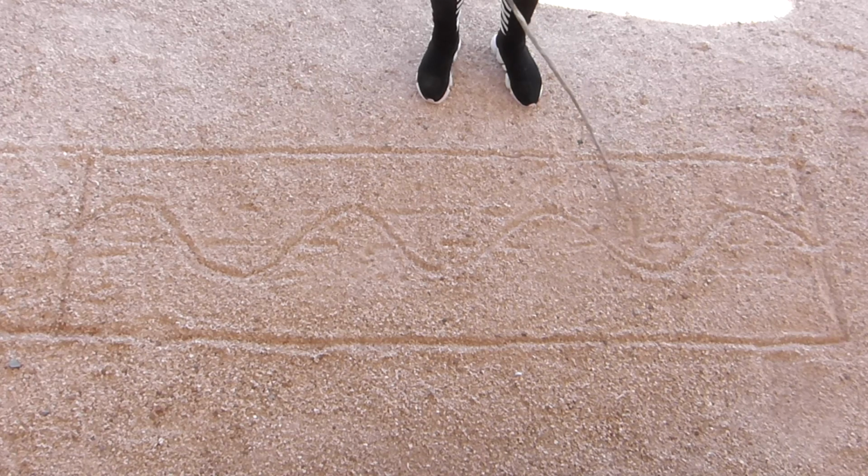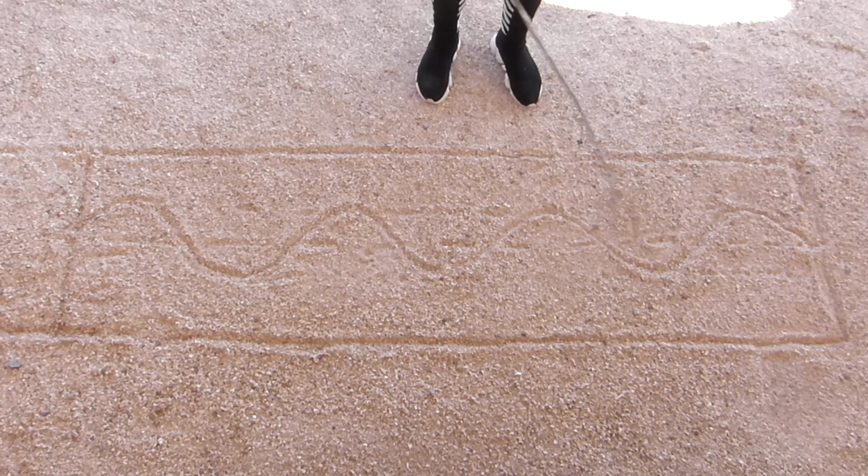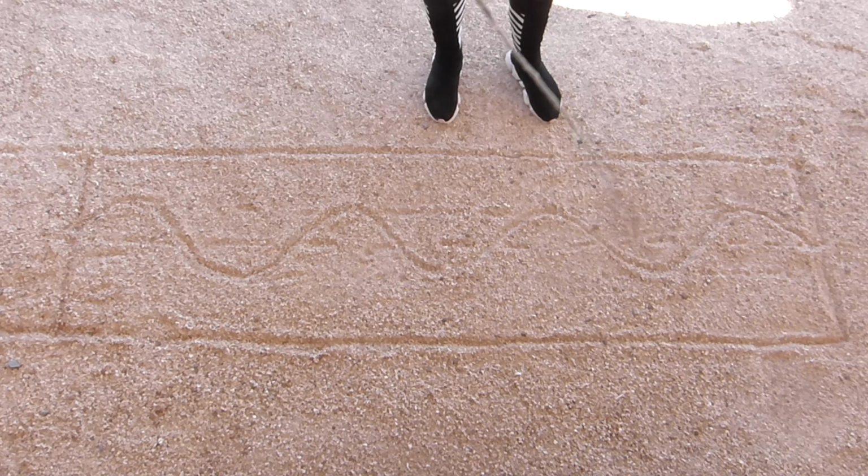So let me explain a little bit more about our wavy line, and what I meant by symmetrical wavy line. So basically I'm using words which are related to physics. Here we have the wavy line. And I'm going to use the word amplitude.